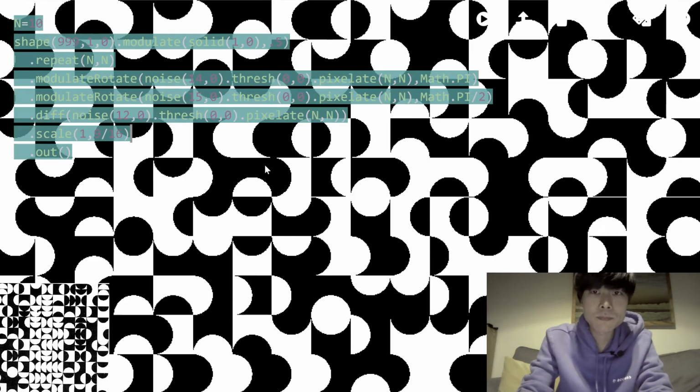Okay, this is really cool. And I like that it doesn't look like Hydra. It looks like you're using Processing. And of course I would add scale 1, 9 over 16 to make it a square grid. And that's already looking really good. Really good.